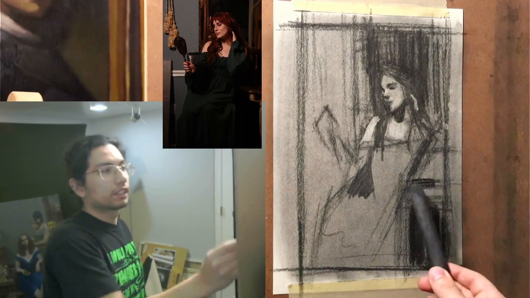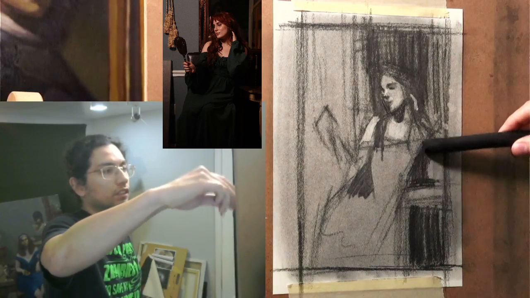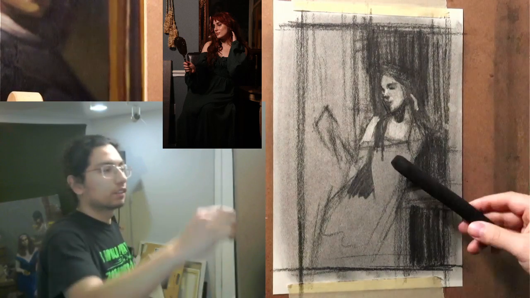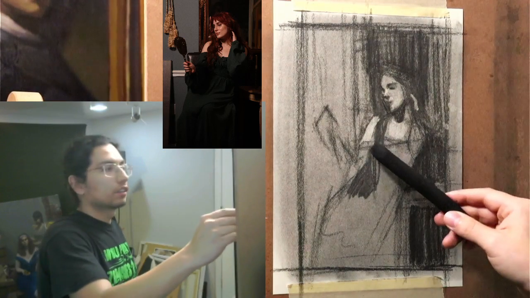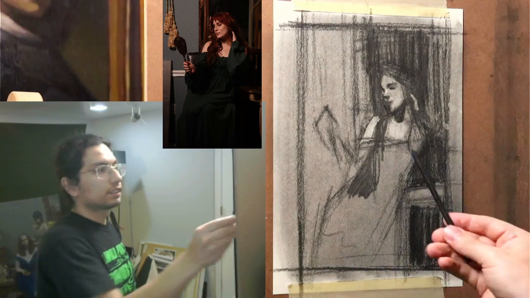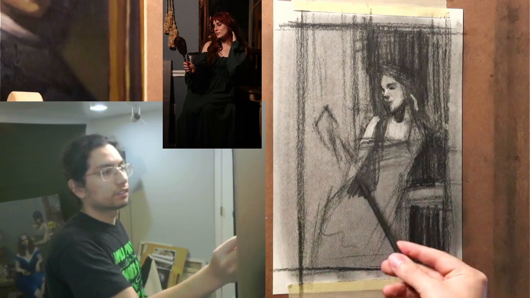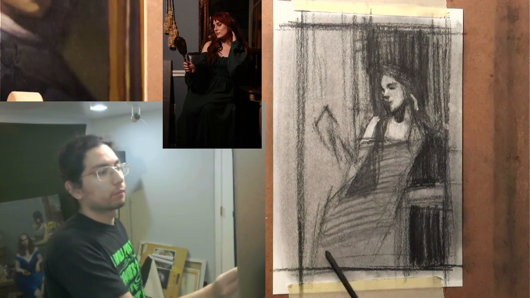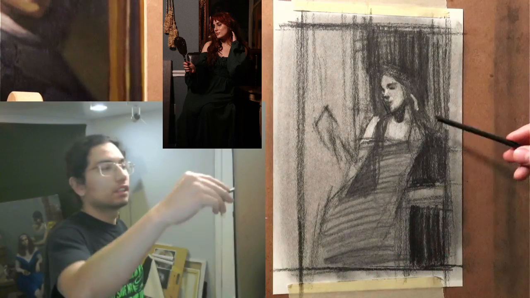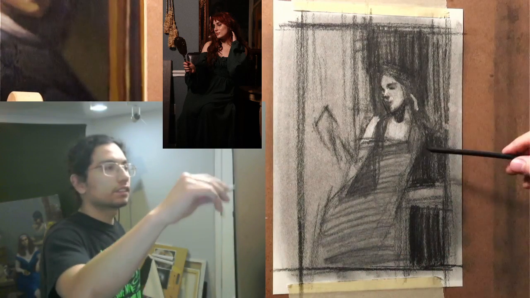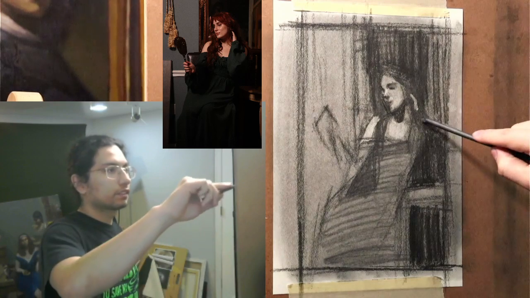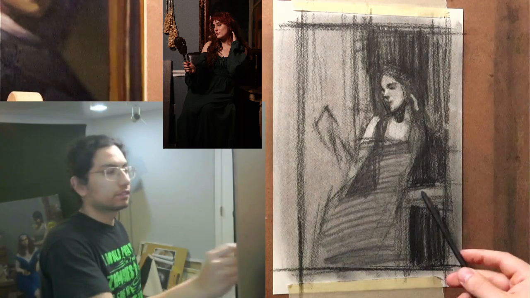The dark triangle here. This value is darker than the background, so that's an important part of the design to consider. A little bit of the shoulder showing in the back there. Doesn't quite matter though.